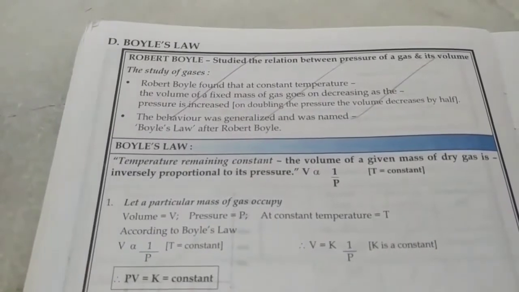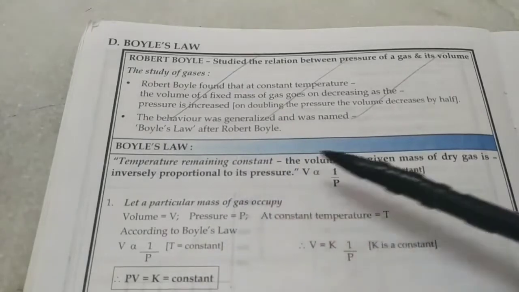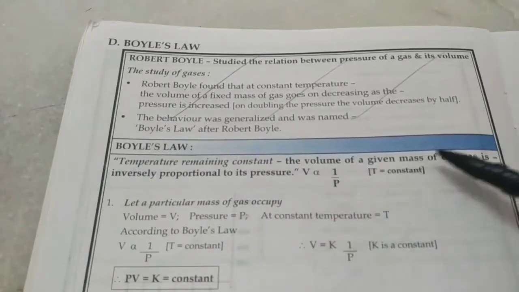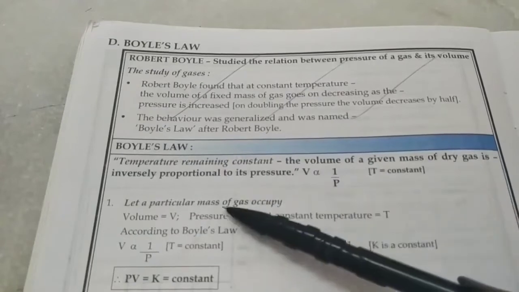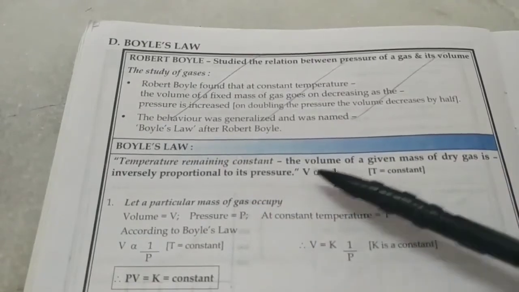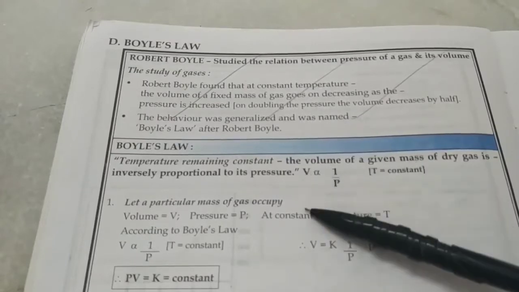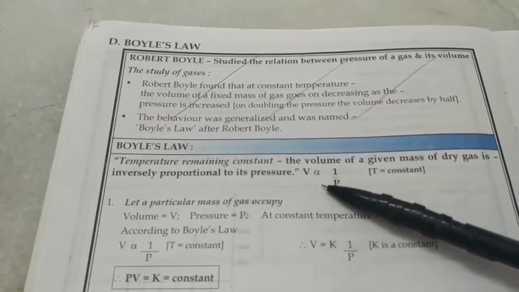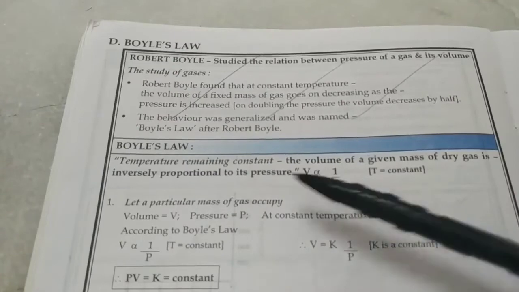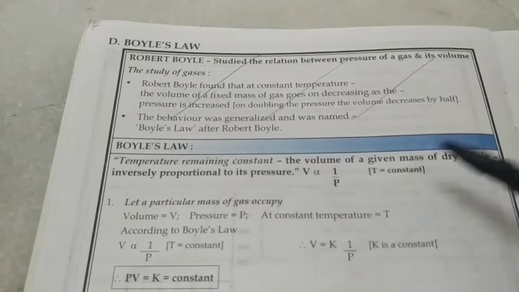So now we start with the laws. The first law is Boyle's law, which states that if the temperature is constant, then the volume of a given mass of a dry gas is inversely proportional to its pressure. So this is straightforward. Volume is inversely proportional to the pressure. Of course, if pressure increases, volume decreases, and vice versa. But there are three assumptions we are making here. Number one, the temperature is constant. Second, the mass is constant. And third, it's a dry gas. There is no moisture involved here.